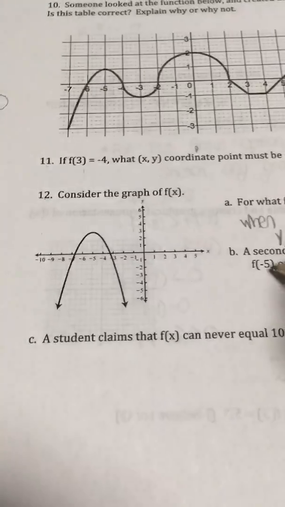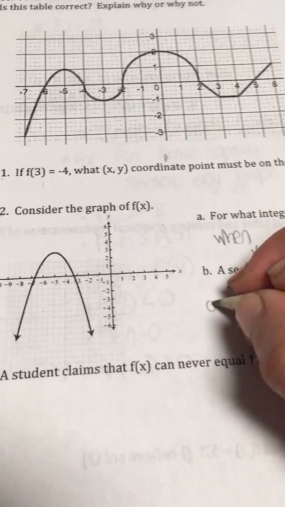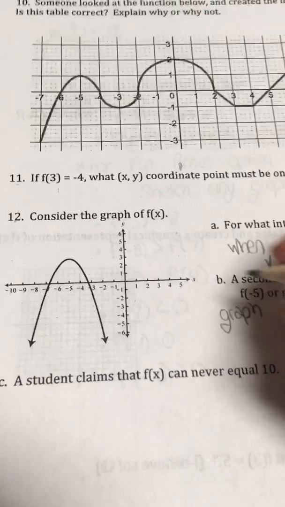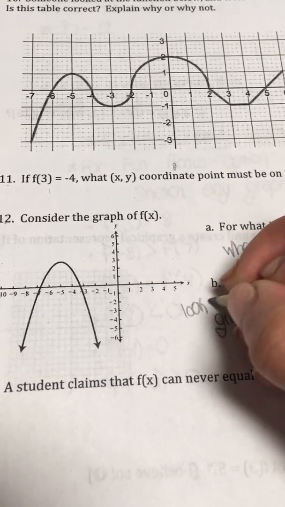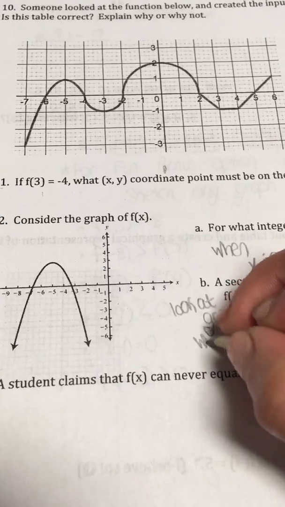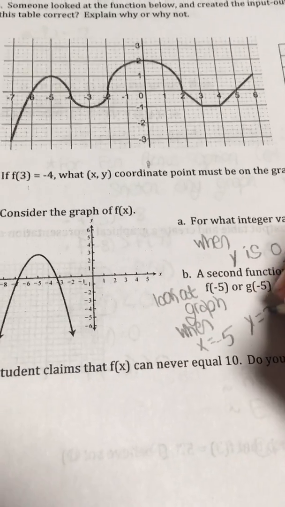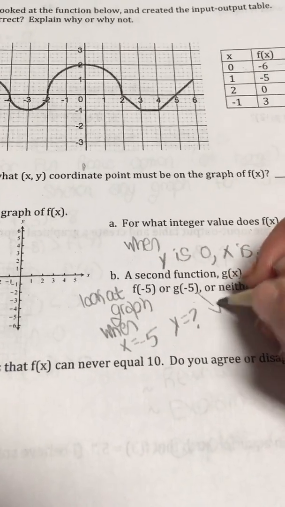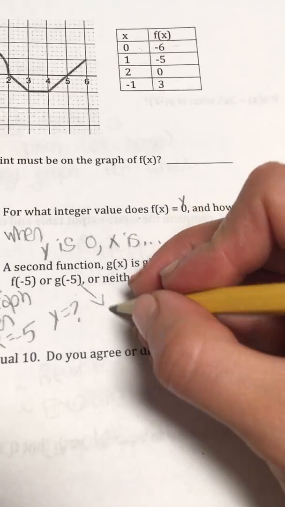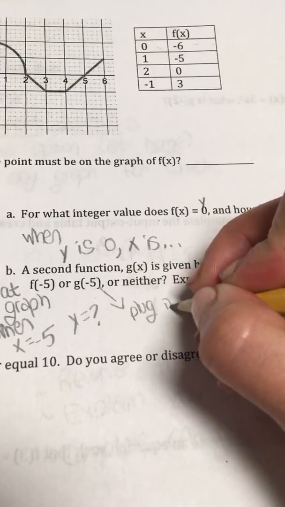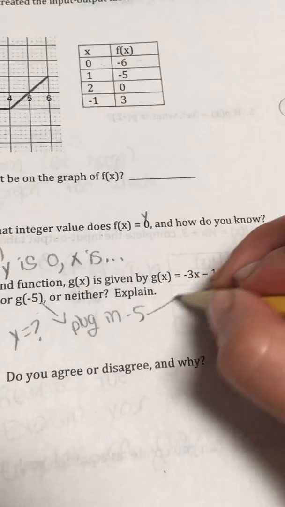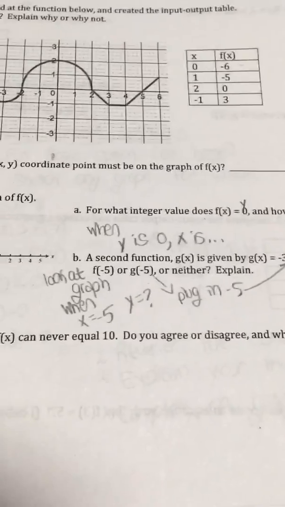So to find f of -5, you're going to look at the graph. When x is -5, what is y? And to find g of -5, you're using the equation. So plug -5 into this equation for x and see which one is greater.